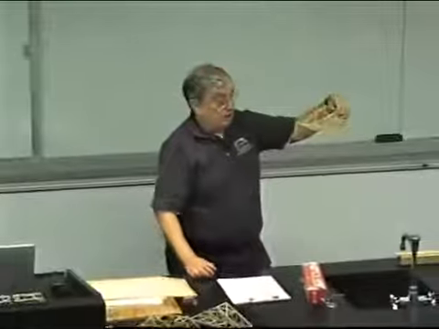So, okay, let me switch this. The next part that I'm going to do is how to build your own model bridge if you do this for a class project. We have some examples here that you can come up and take a look at afterwards. If you have any general questions along the way, please feel free to raise your hand and I'll try and answer them.